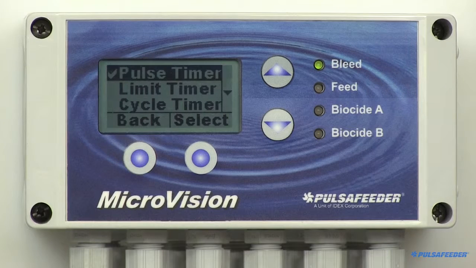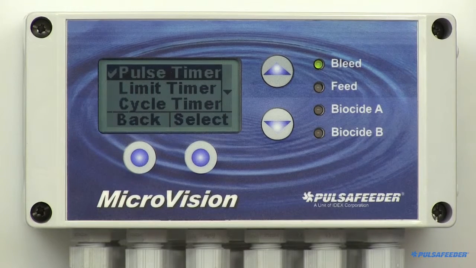The MicroVision can be configured as a bleed and feed type of controller. To set this, we will use the inhibitor limit timer. In this mode, the inhibitor relay will energize when the bleed function is running. If this time is exceeded, the controller will go into alarm and the inhibitor relay will de-energize.